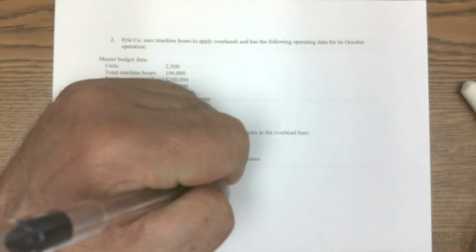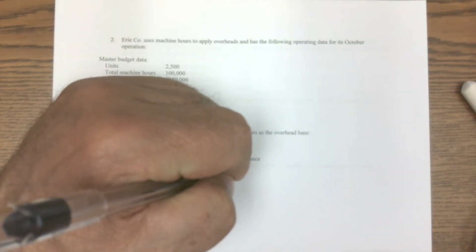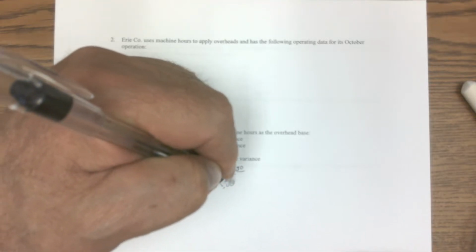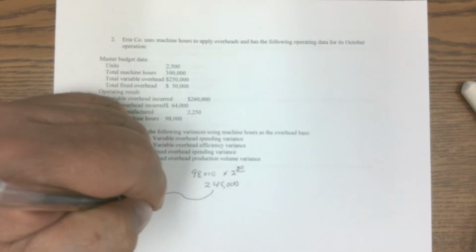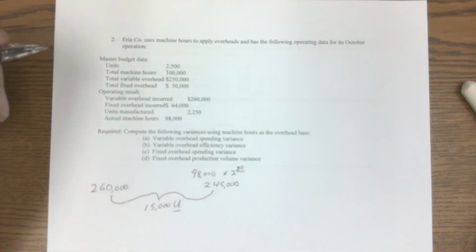So that would be by $2.50, right up here. And so 98,000 would be 245,000. So our spending variance is 15,000. This is the variable overhead spending variance, 15,000 unfavorable.